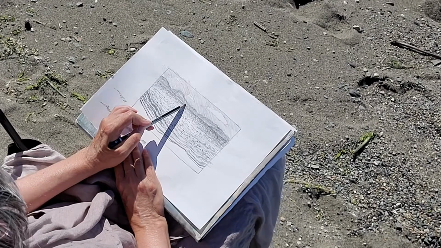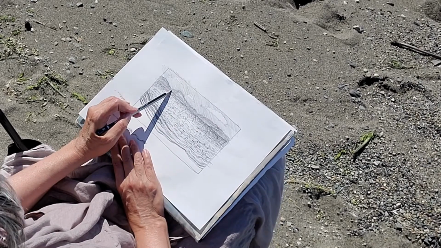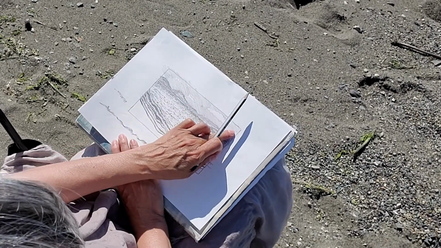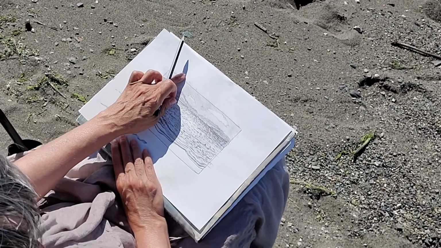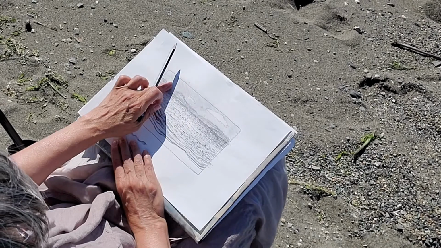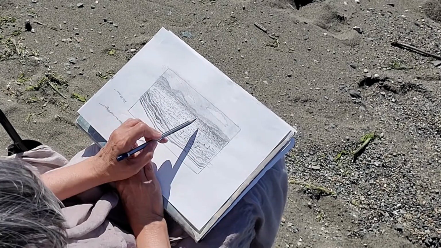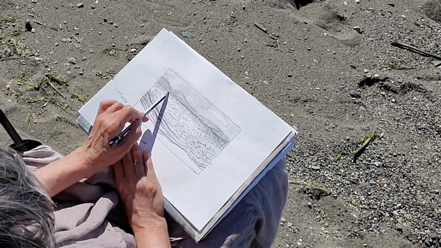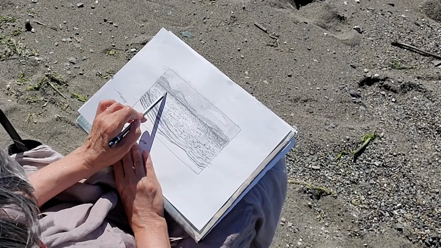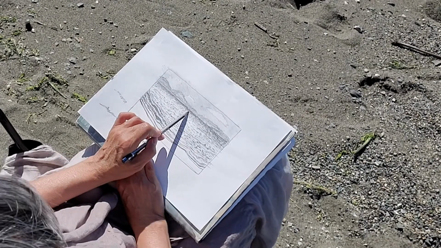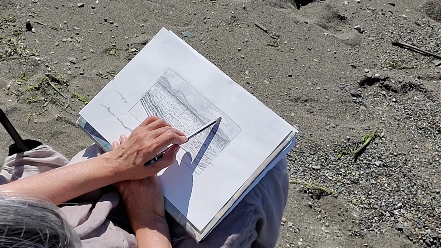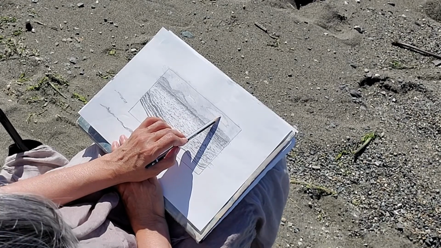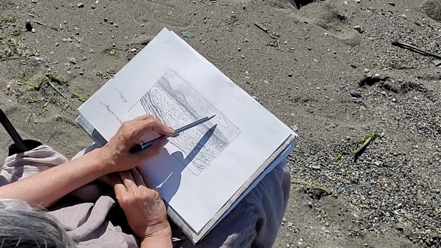Letting there be a few different values back there. And I'm just going to use my finger to soften the sky. Okay. And darken the horizon line. Now I'm going to go and add some darker spots in my imaginary clouds.